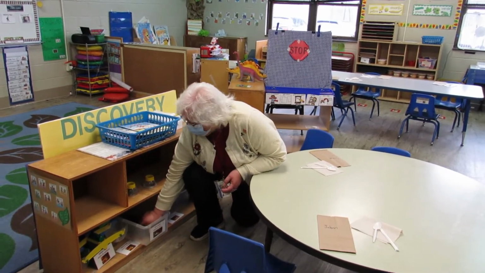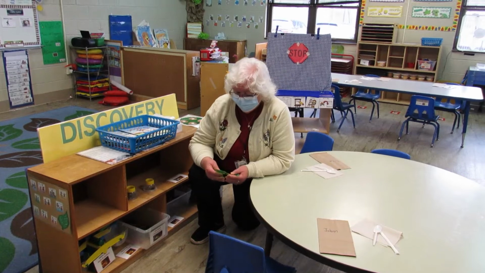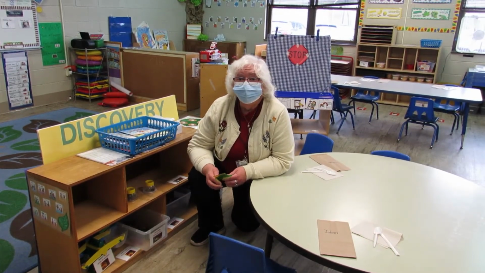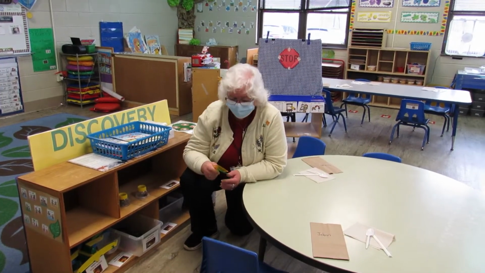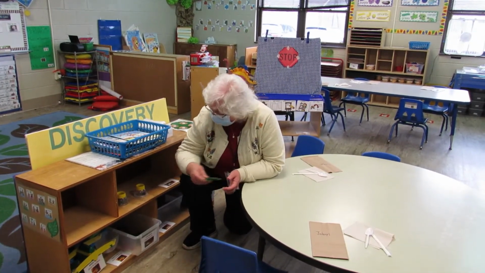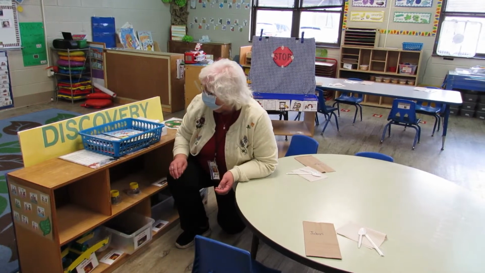We also do many experiments with colors and mixing colors. So we have color paddles, and the children can put them together and try to make various colors.